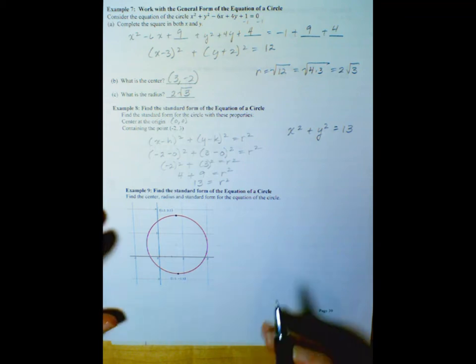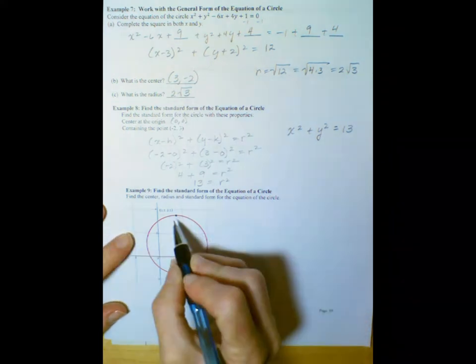We're on example 9 of section 2.4 on circles in our topic of conics. Example 9, we're given a graph and we're to find the standard form for the equation of the circle. So to do that, we're going to find the center and the radius. All right, so we're given 2 points.